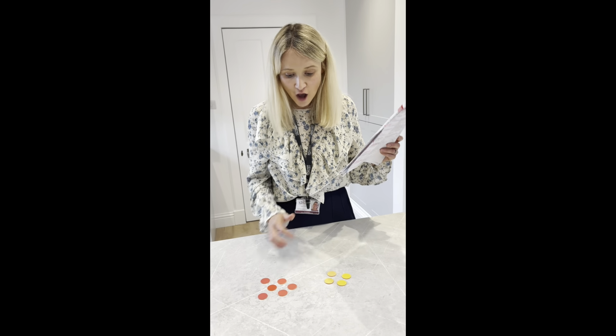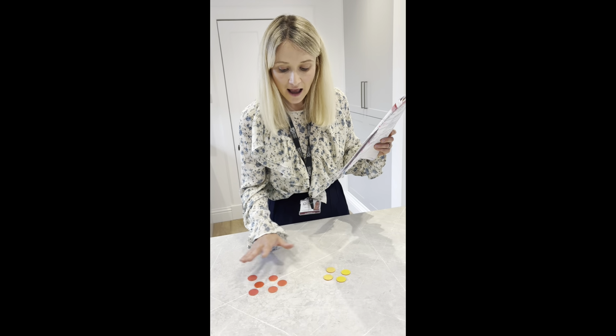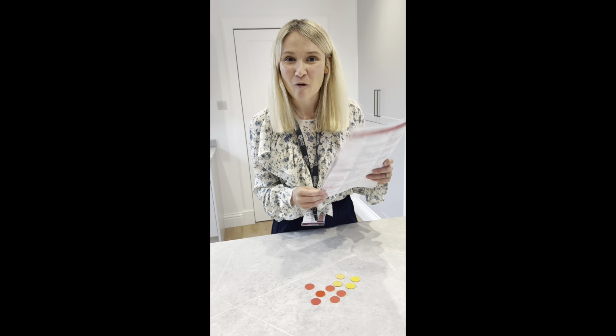Just observe, do they keep them quite separate? Do they say, I've got a 6 and I've got a 4? Or can they count on? Do they combine them as one group before they start to count? Or do they combine them as they're counting? So it's all these different wee strategies that you want to observe with your learner.